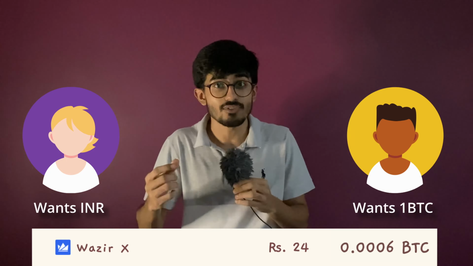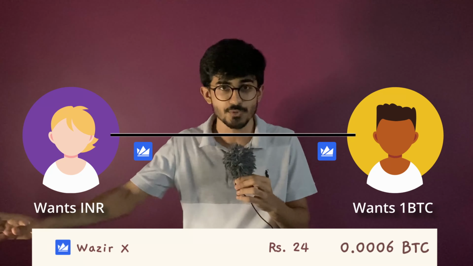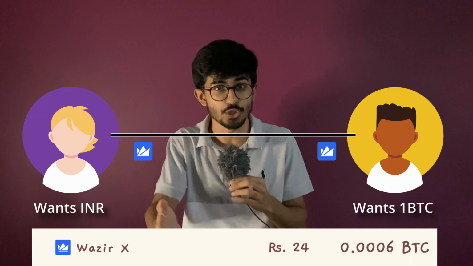Also, the deposit fees for Wazir X is 24 rupees, while the P2P transactions has no fees at all. P2P stands for peer-to-peer. To understand it, let's use an example. Say you want to buy 1 Bitcoin and there is someone who wants to sell 1 Bitcoin. Then Wazir X will connect both of you and you can transfer rupees directly to his bank account and get the 1 Bitcoin in your wallet address.